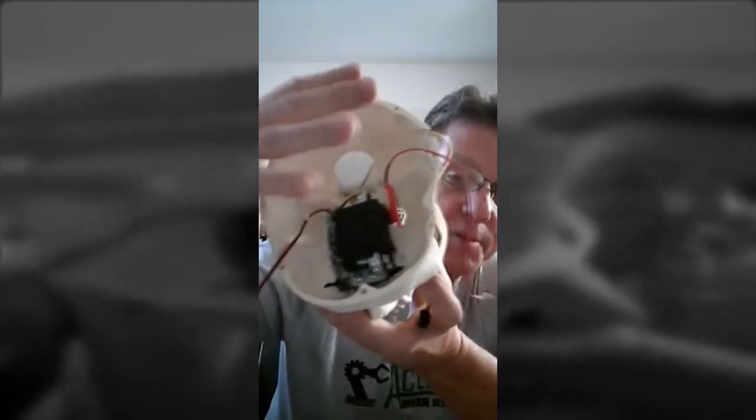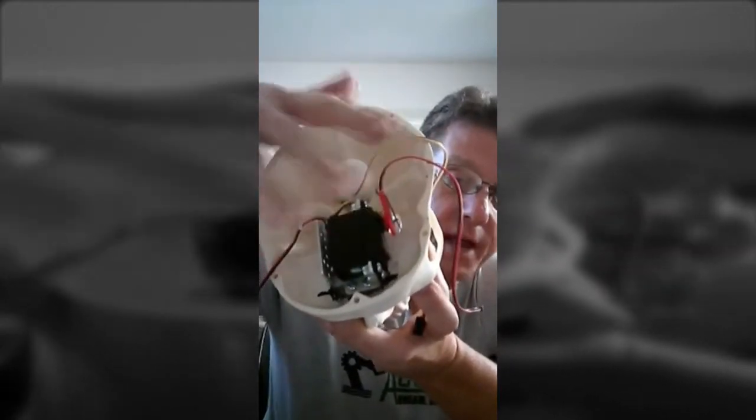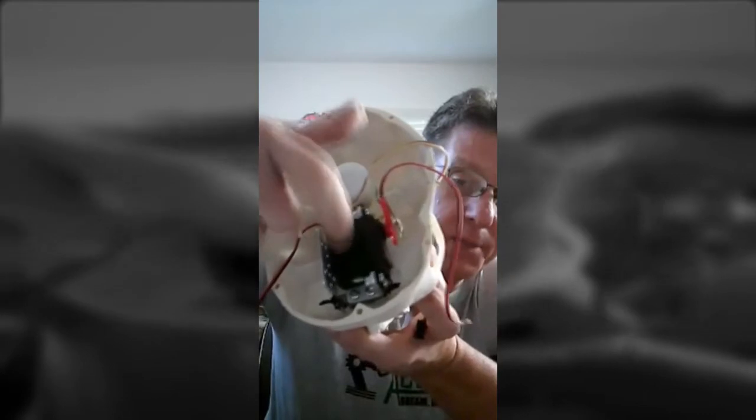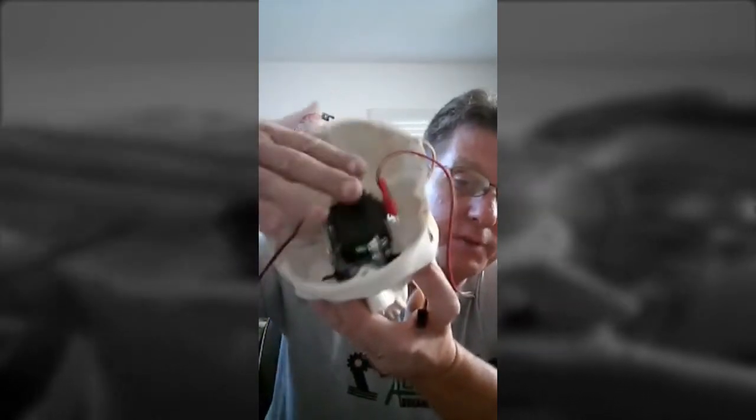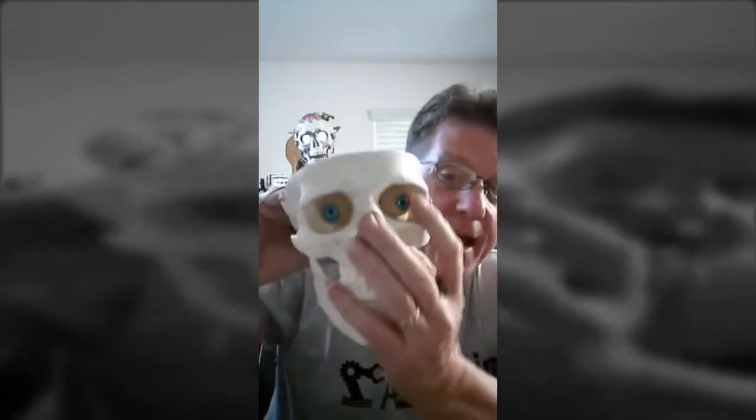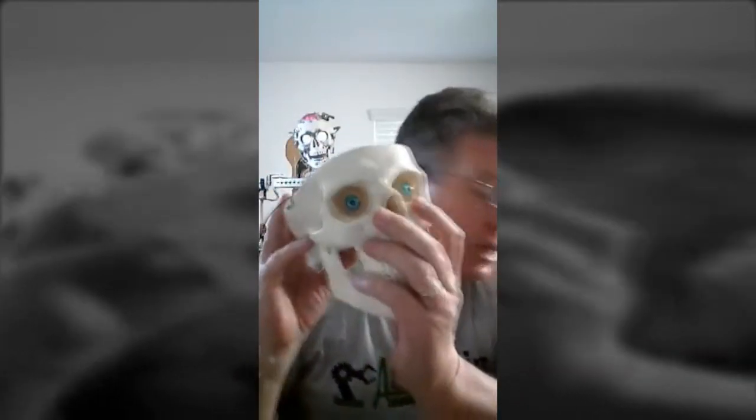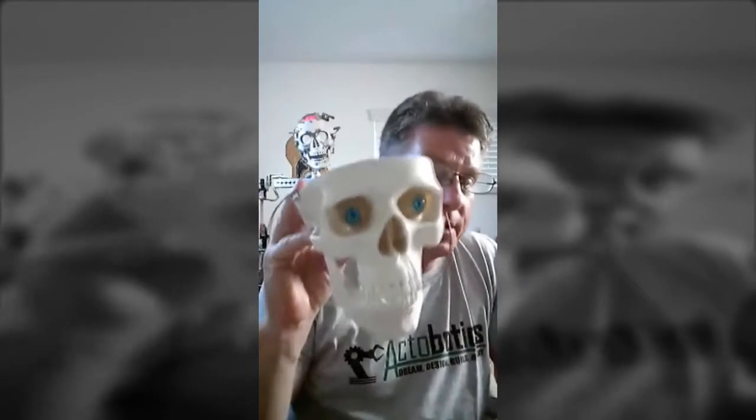You'll almost have to put a plate in so that you can have this servo sitting on top of the plate and the eye servo sitting underneath the plate. So you've got 2 levels. That adds a whole other level of complexity to it.